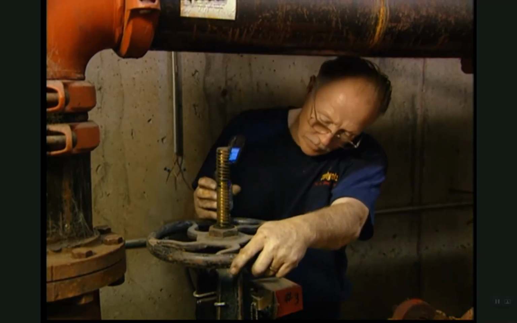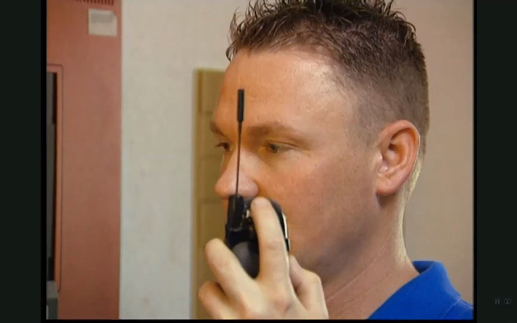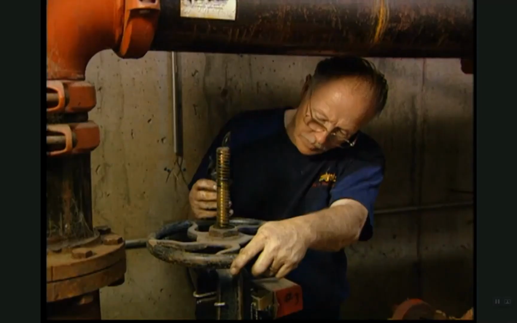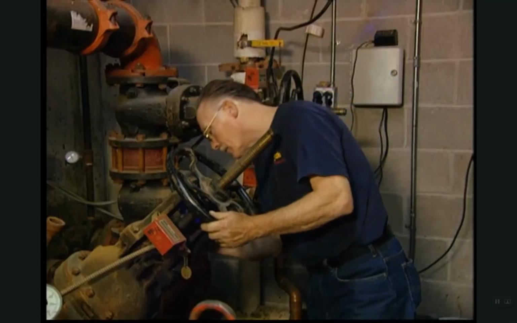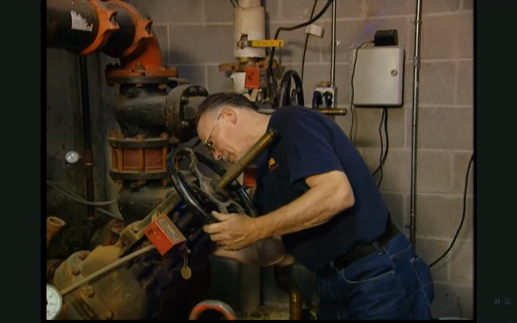Supervisory signal devices, such as valve tamper switches, should be inspected and tested quarterly. Look for leaks, corrosion, and physical damage.